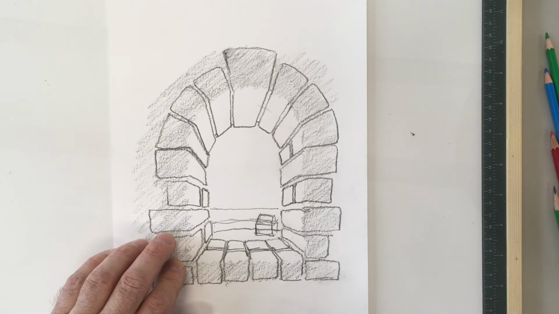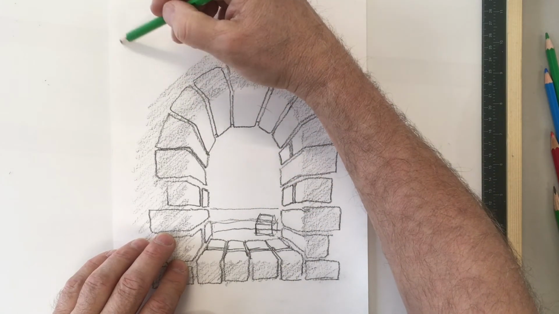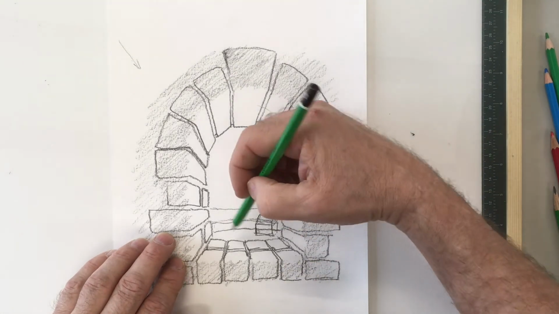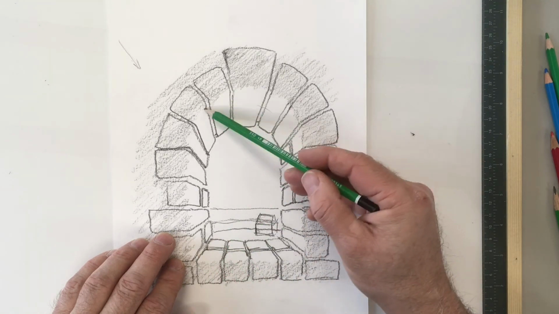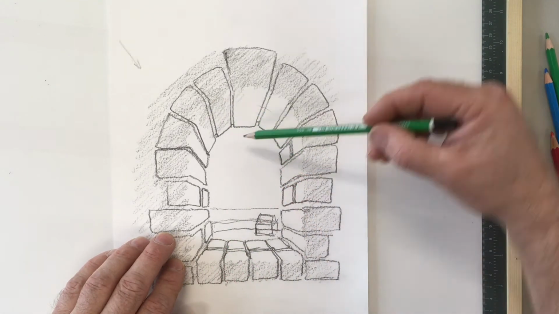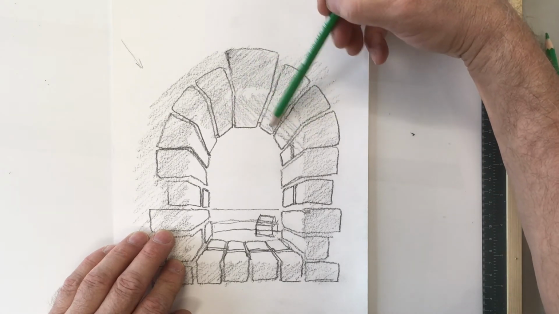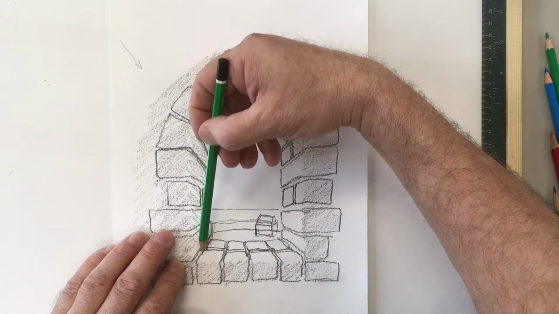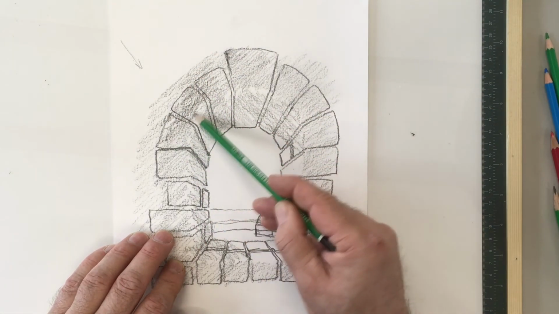But okay, so suppose the light's coming a bit from top left, from that direction. Where would the shadows be? Well, that would mean that we would have a darker side here. And this will be even darker.